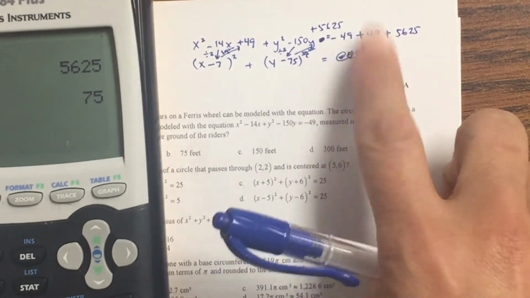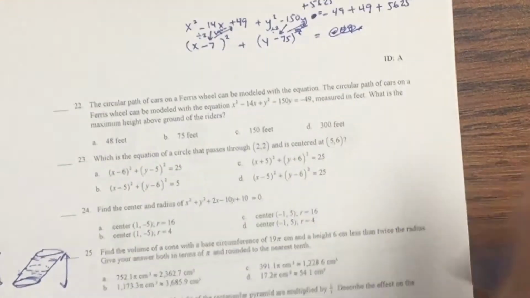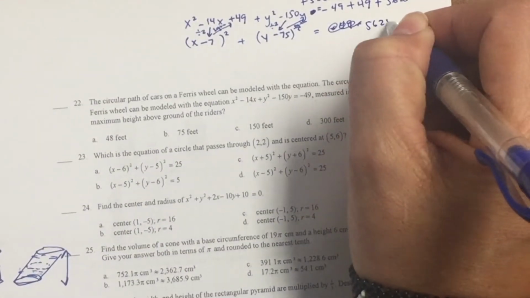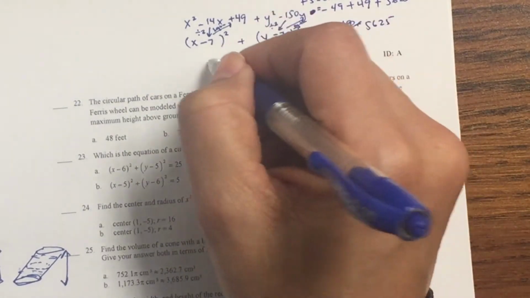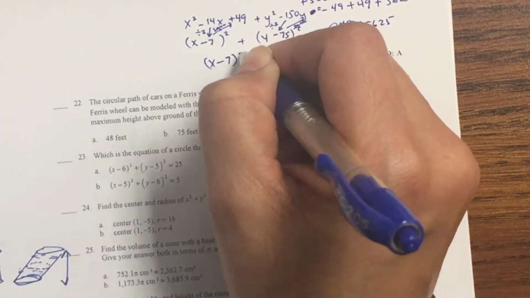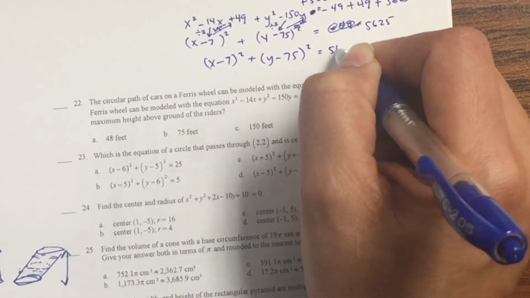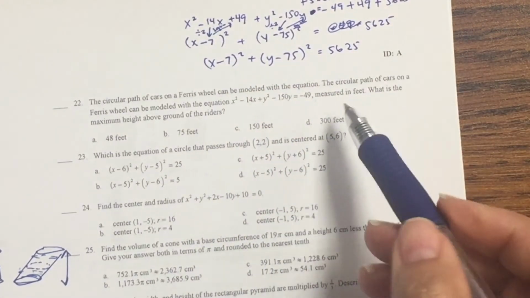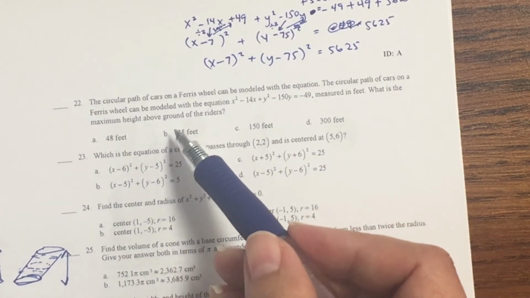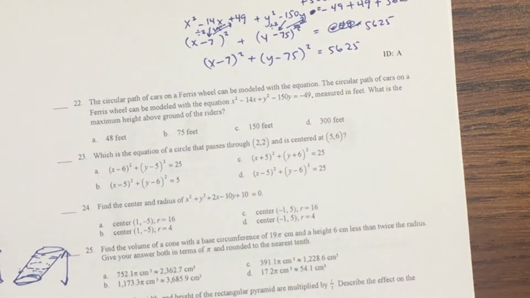Negative 49 plus 49 goes away. So then it's just 5625. So then we have x minus 7 squared plus y minus 75 squared equals 5625. Okay, what is the maximum height? So is height x or y?